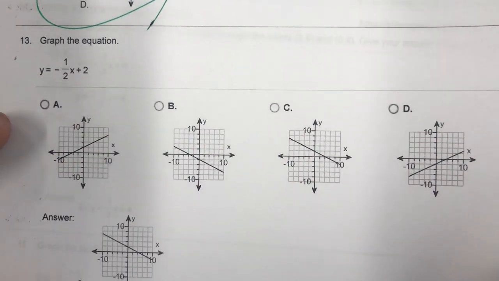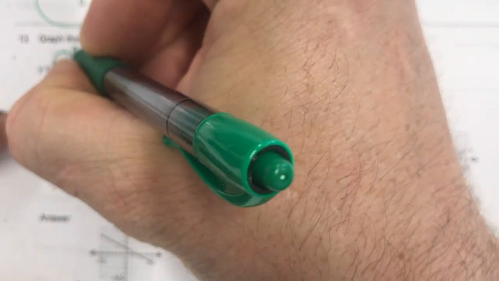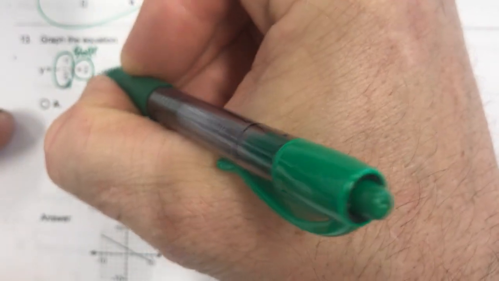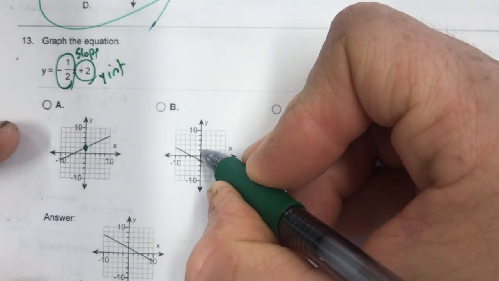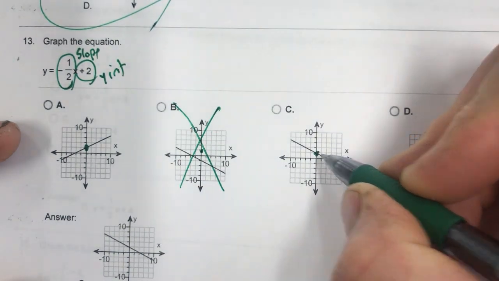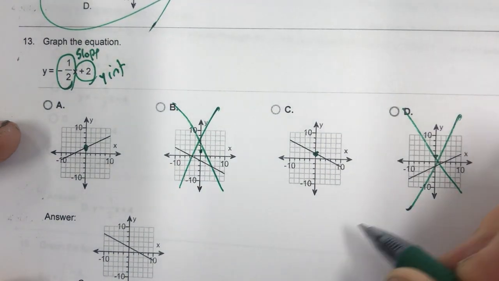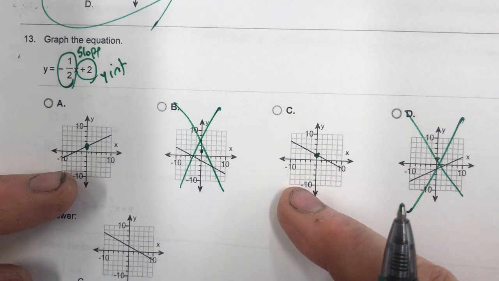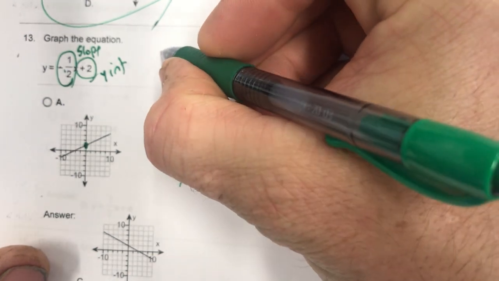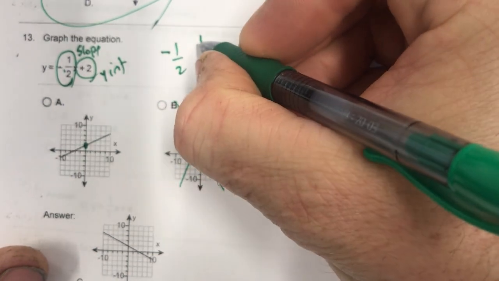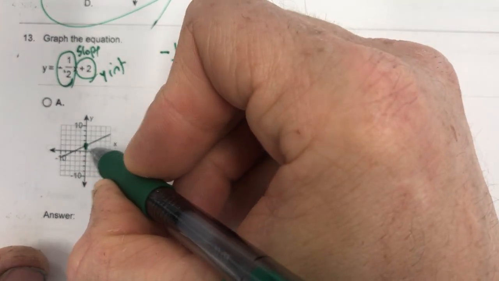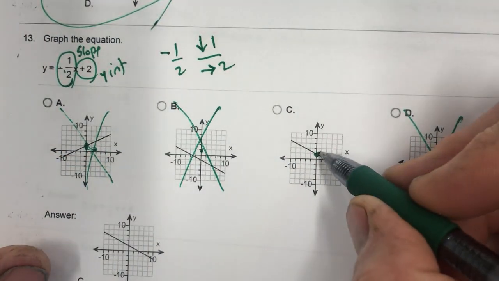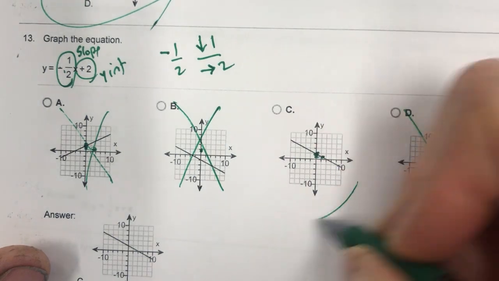All right, graph this one. Same thing. Here's my slope, and this is my y-intercept. This should go up 2, which is up 2 there. Could be that one. Nope. Up 2 here. Nope. Could be this one. Up 2. Nope. So it's got to be A or C this time, just based on the y-intercept. Now if you look at the slope, -1/2 means it goes down 1 and then over 2. So this goes down 1 over 2. Nope. See here, down 1 over 2 right there. This is it. C.